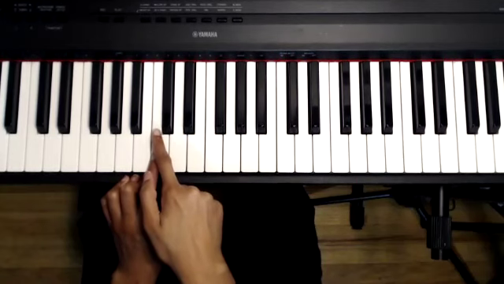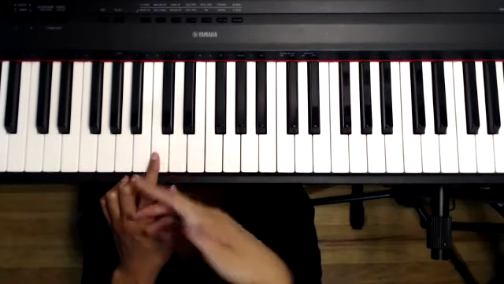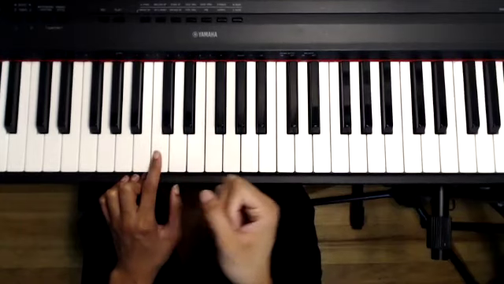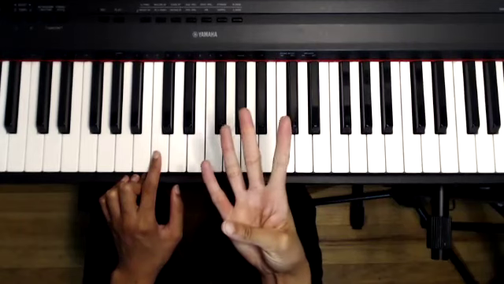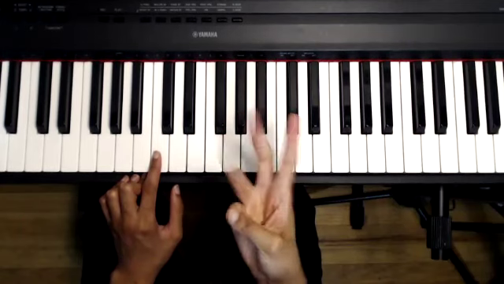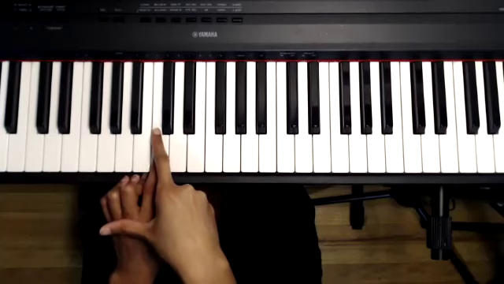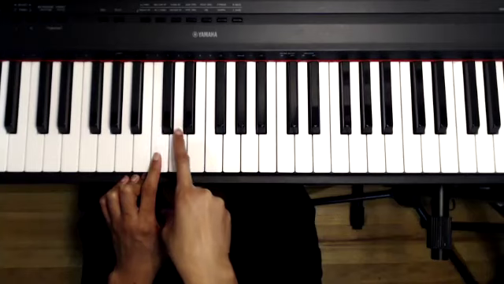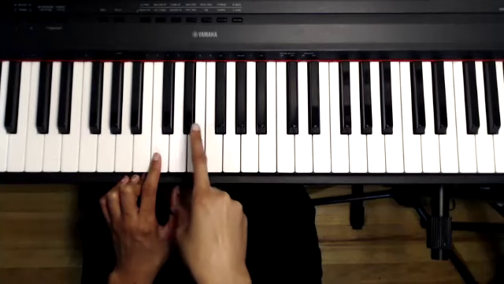Now, here's how you would build a major triad. If you were to start with this key here, let's say if you wanted to build a C major triad, we start with C, and what we're going to do is we're going to count 4 keys first, then we will count 3 keys. Here's how that looks from C, and this also includes the black keys as well. So we go 1, 2, 3, 4.